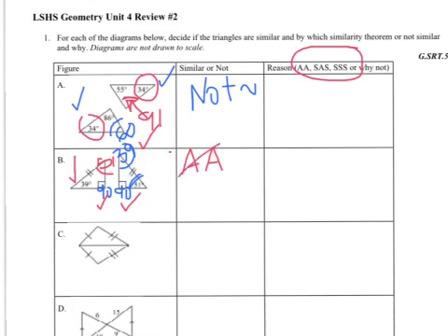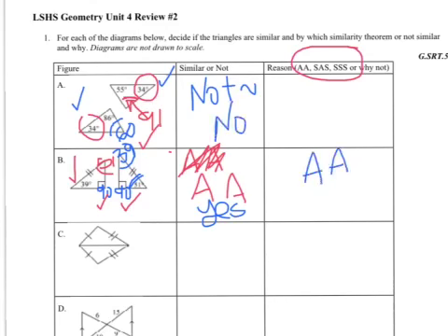Oh, yes, similar. Sorry, similar by AA. So this is yes, they're similar. This was no. And this was because of AA if we use the correct column.